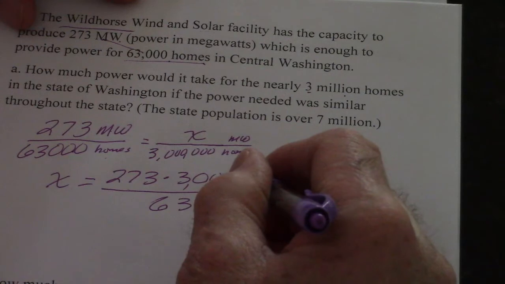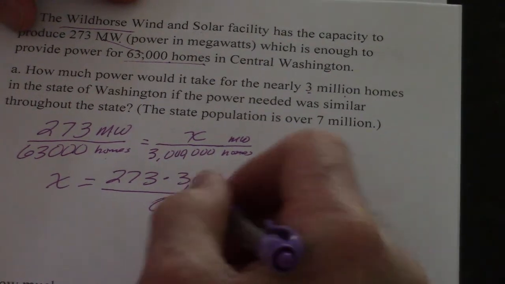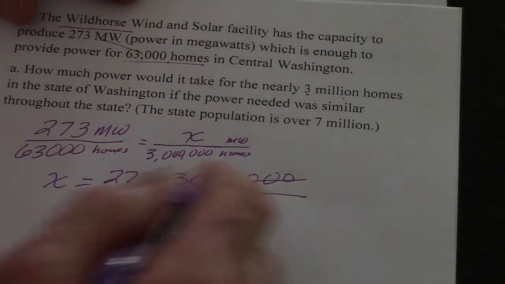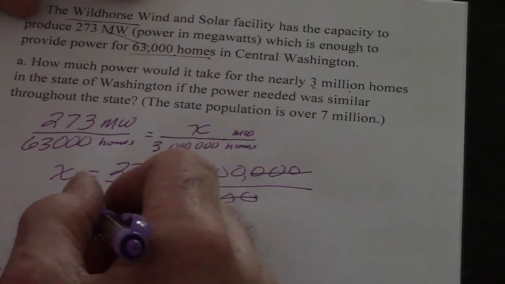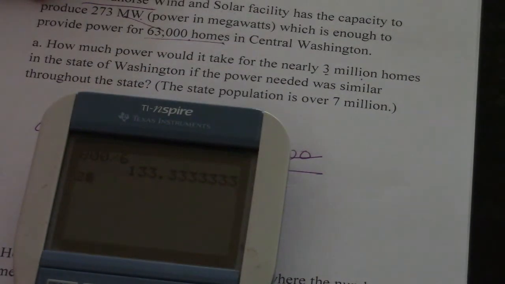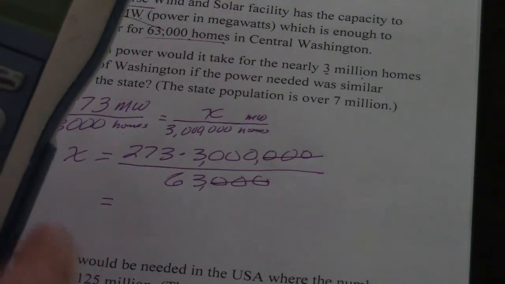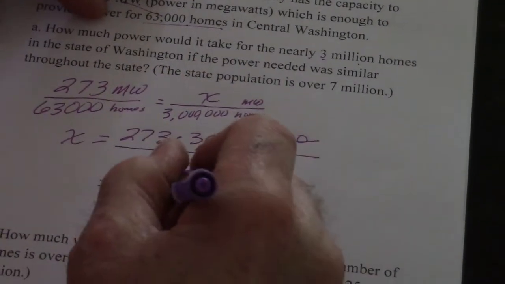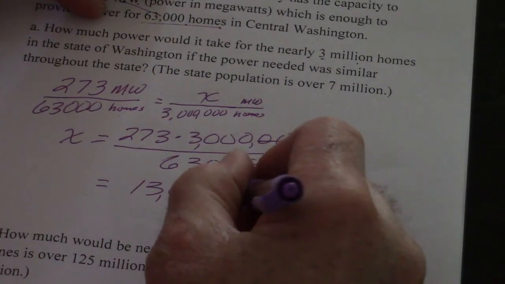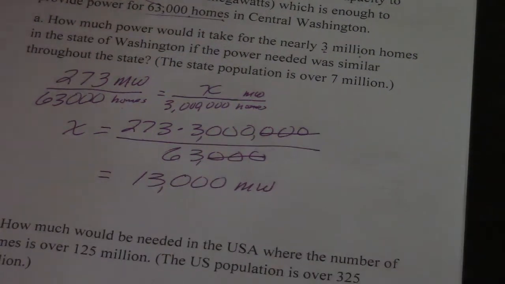and we can divide both of those by 1,000. That'll drop out 3 of those zeros. And now we can take 273 times 3,000 divided by 63 and see what we get. So that will be 273 times the 3,000 divided by 63. And that gives me 13,000. So that is 13,000 megawatts. Pretty straightforward.